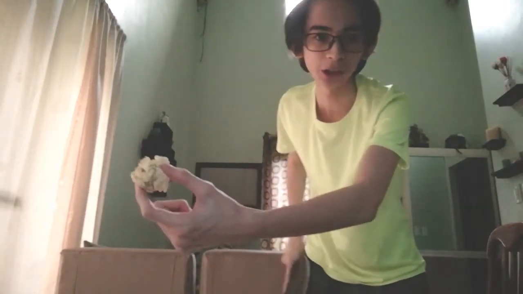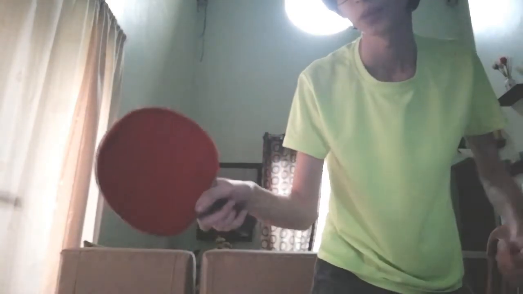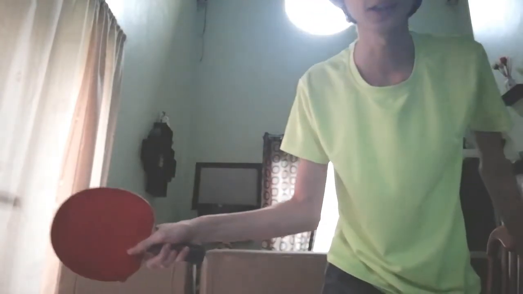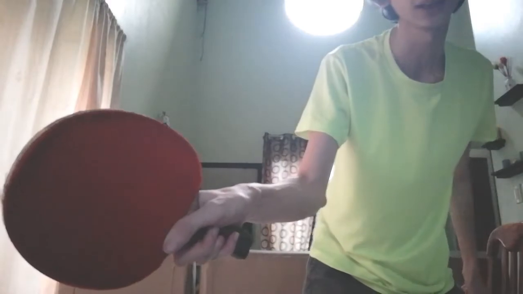When the ball is at the peak of its height on the table, you position your right leg under the table, and as you're doing that, your arm should be from the starting position, which is parallel to your body, hitting the ball at an angle, then hitting with a flick. That's why it is called the forehand flick.